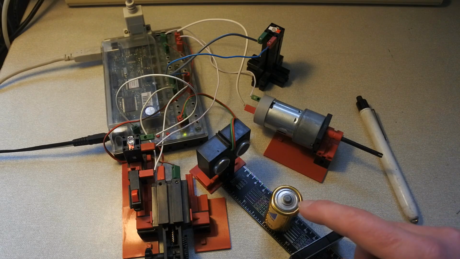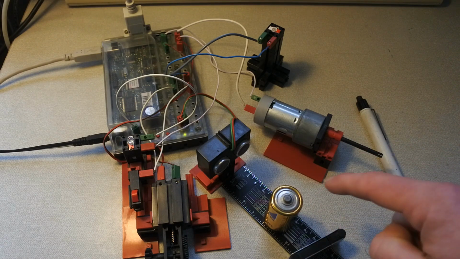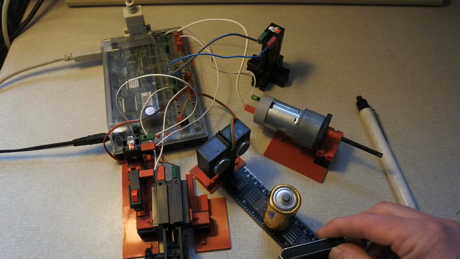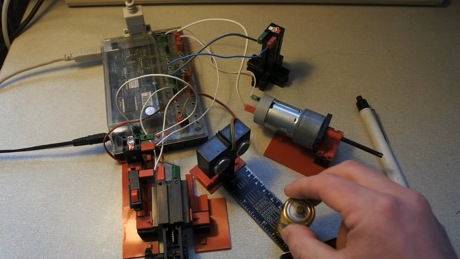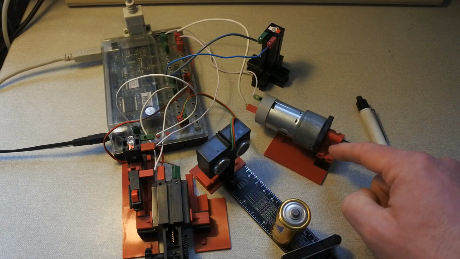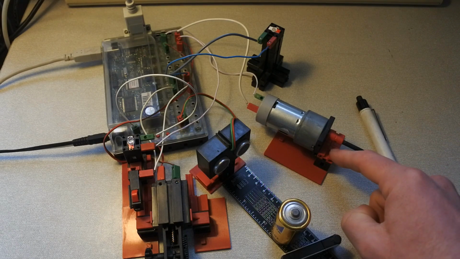And by the way, here you see a ruler, battery and USB memory stick, and using the distance I can vary the speed of this motor. That's in my algorithm.